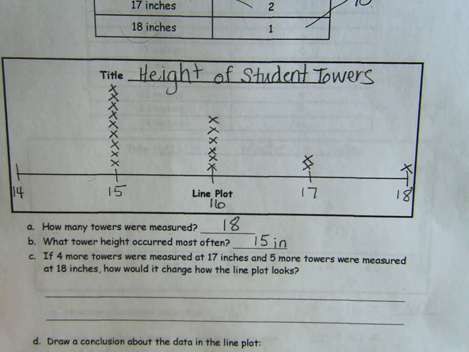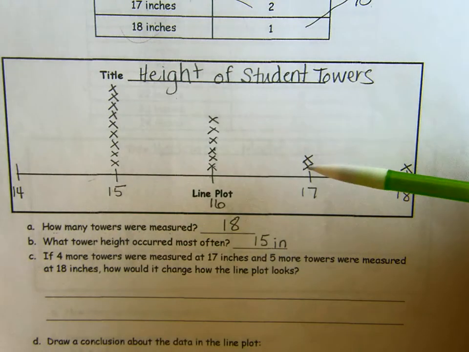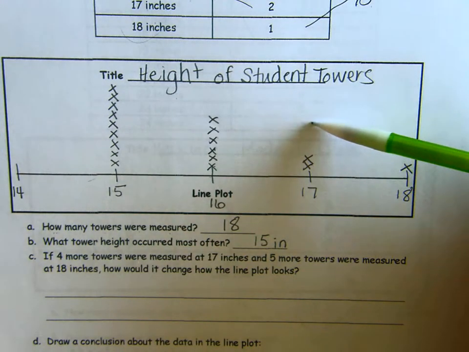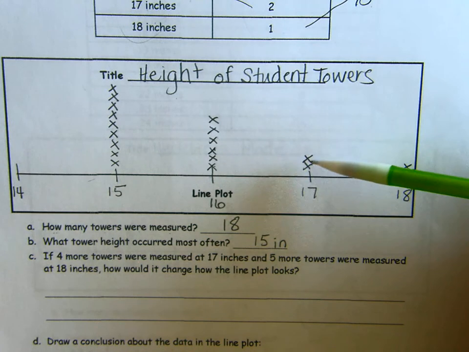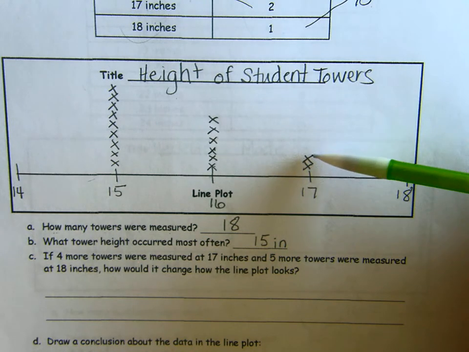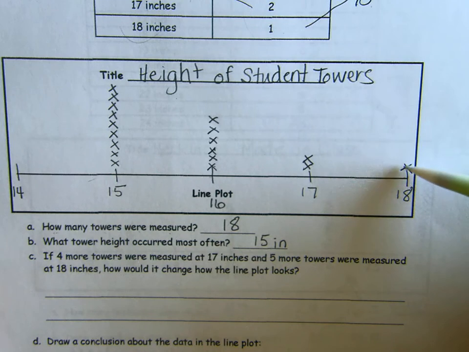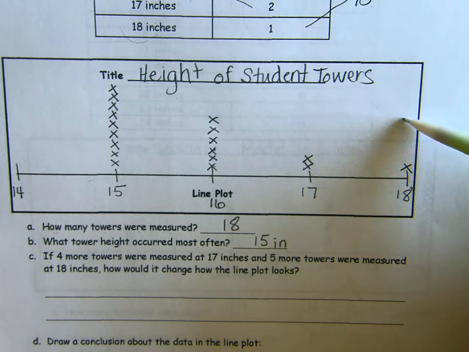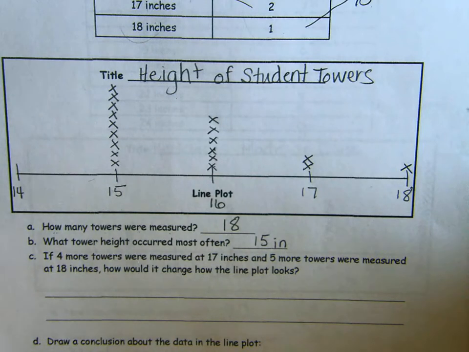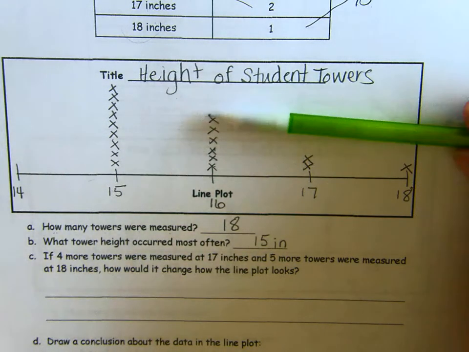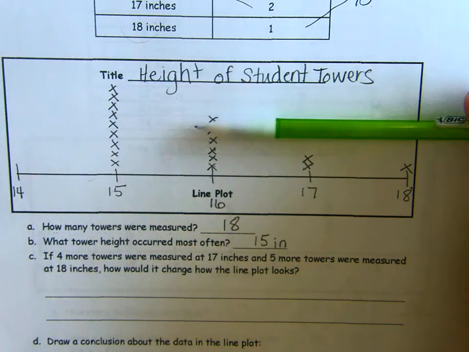So we have to imagine that there are 4 more here. 4 more would be 6. 5 more here, 5 and 1, that would also be 6.